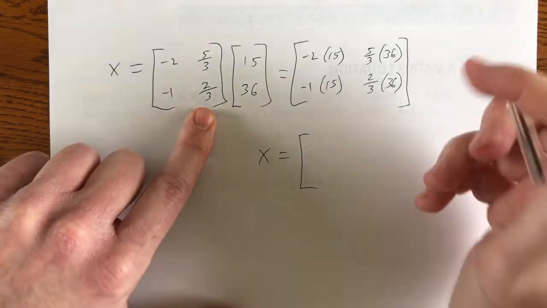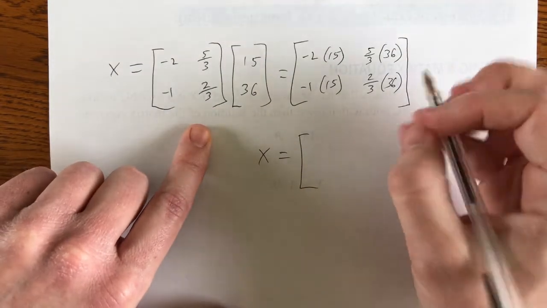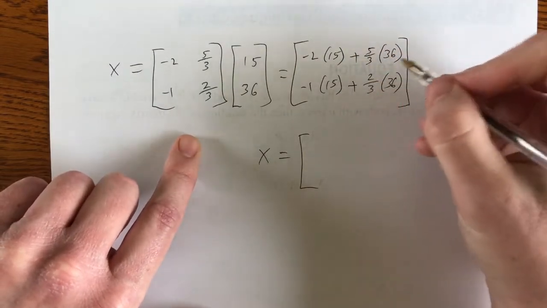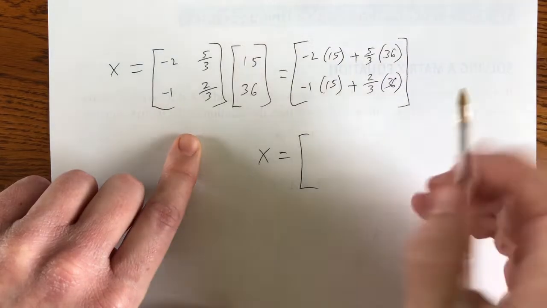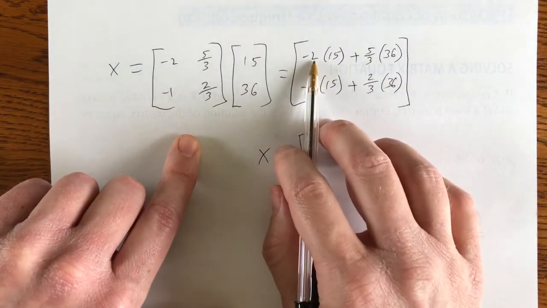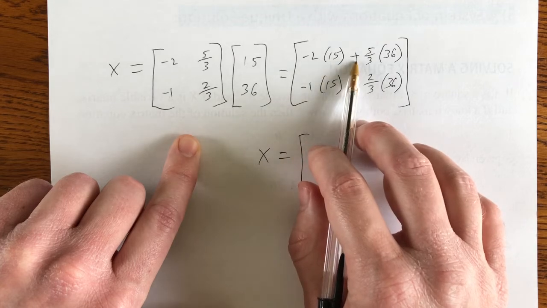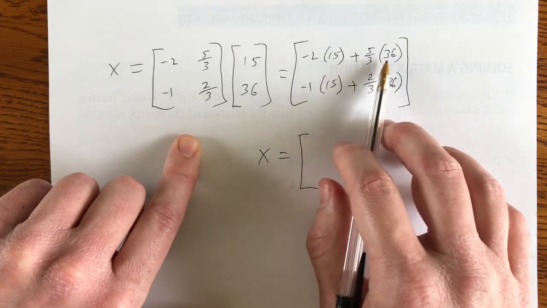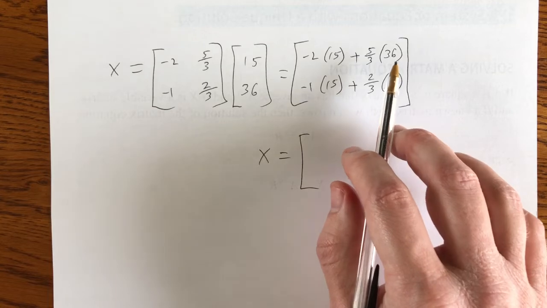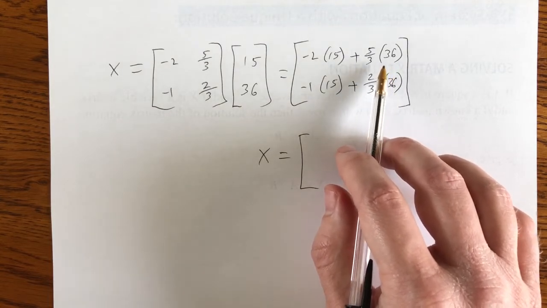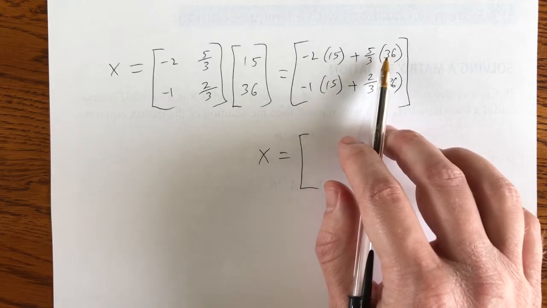And that would give us what? This would be plus, by the way. We left room for the plus. So anyway, this would be -30 plus 60, I believe, right?